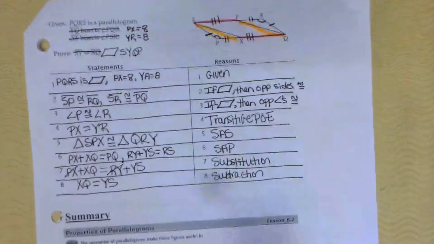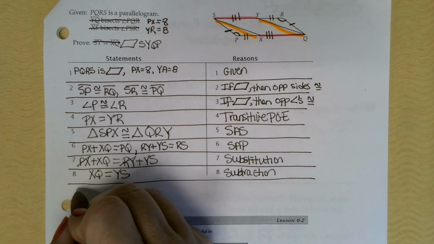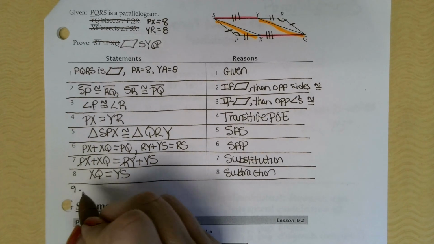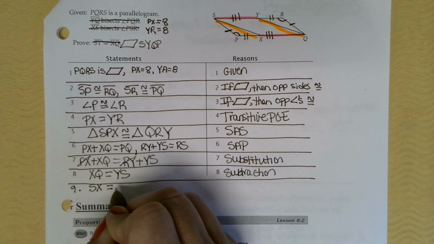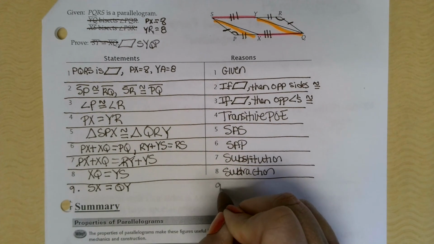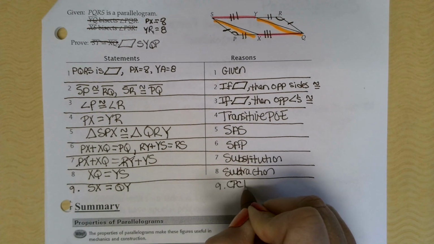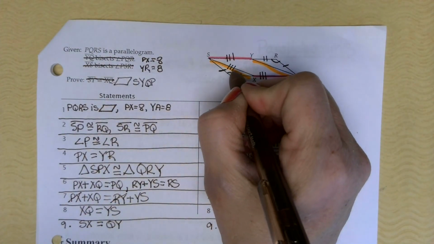I can say the orange pieces are equal by CPCTC. Let's do 9. And say SX is equal to QY. CPCTC. Okay, and I'm going to do 4 little marks here.